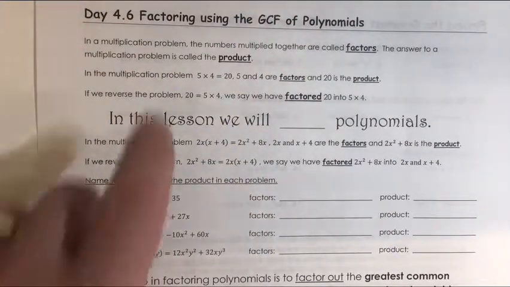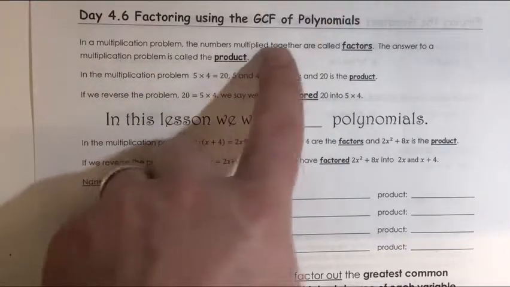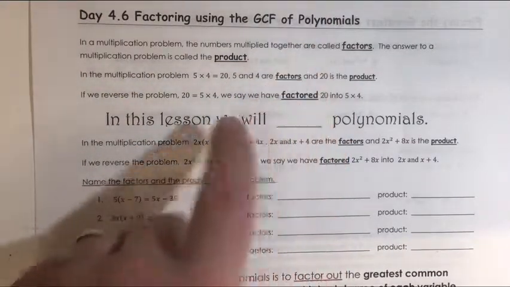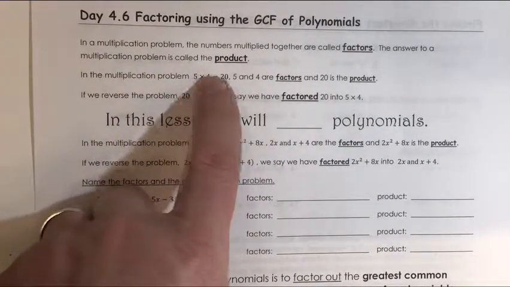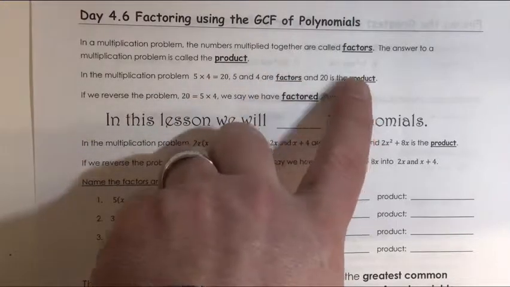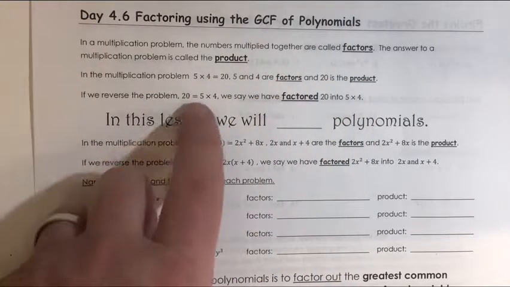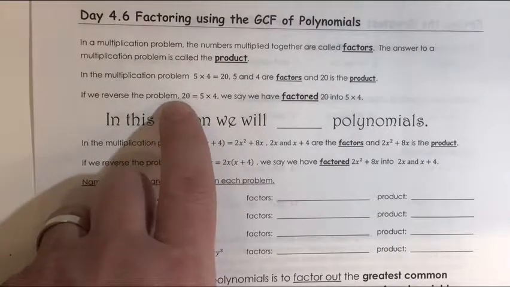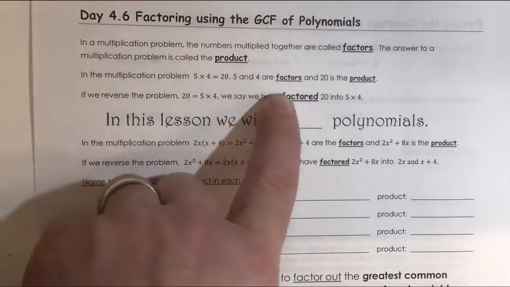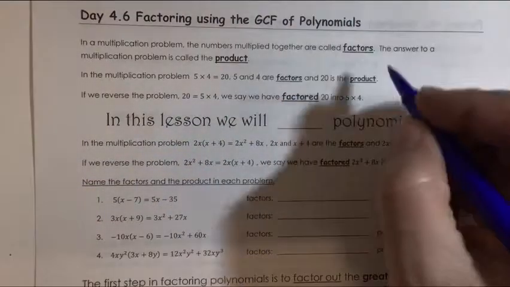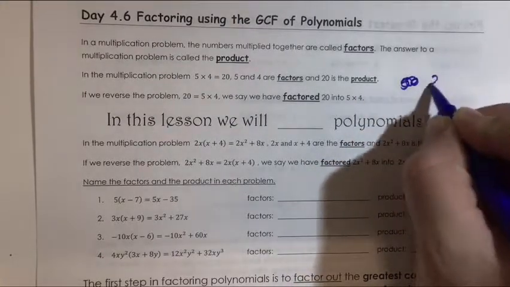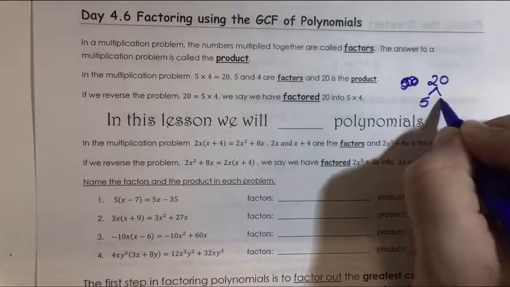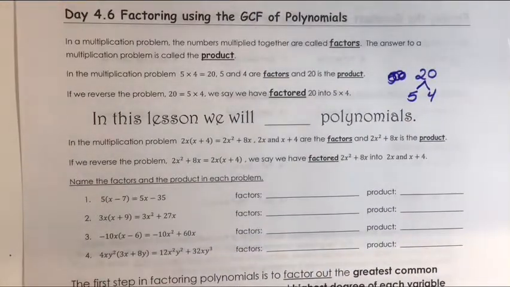So in a multiplication problem, the numbers multiplied together are called factors. That's what the word factors means. The answer to a multiplication problem is called the product. Okay, so the multiplication problem, 5 times 4 equals 20. 5 and 4 are the factors, and 20 is the product. So if we reverse this into 20 equals 5 times 4, what we're doing is we're factoring 20 into 5 and 4. And we've even done that before, we start with 20, we've made factor trees, okay, and we would carry that on, and we've done factor trees like that before. And so we're going to use that idea in today's lesson.